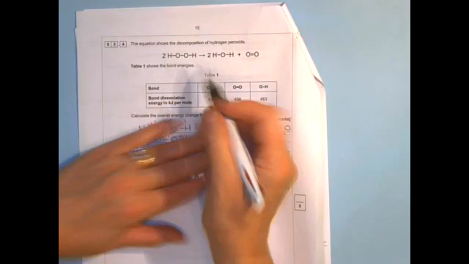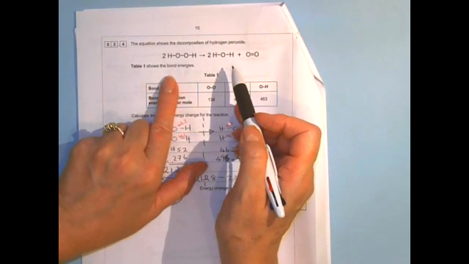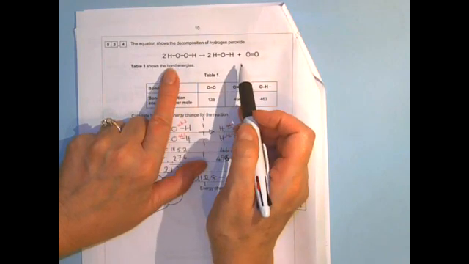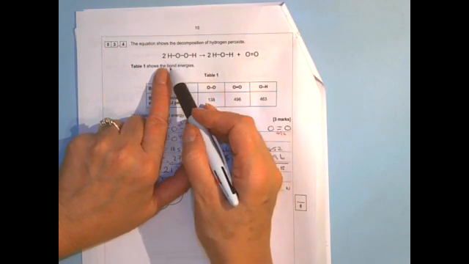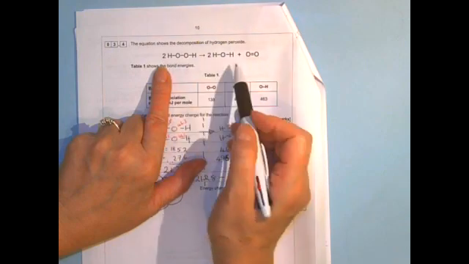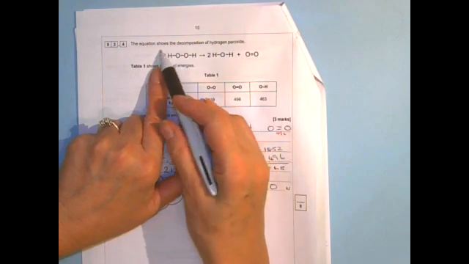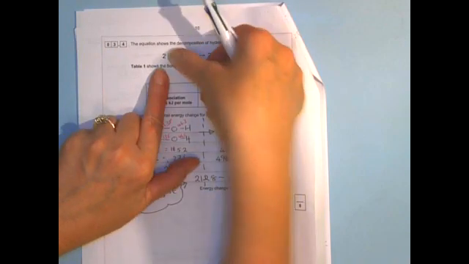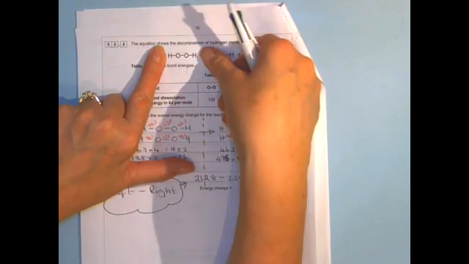Okay, now this is something that you will see every time, and this is something that completely throws candidates. And I don't know why, but you suddenly think that this 2 means you've got 2 OH bonds. Actually, what this 2 means is you've got 2 of these molecules.